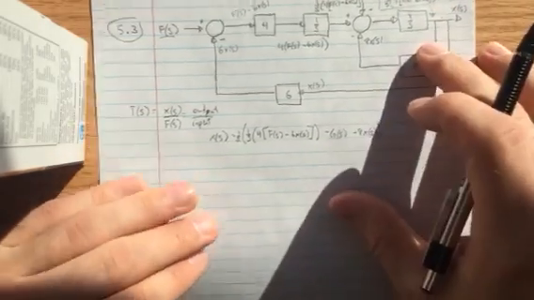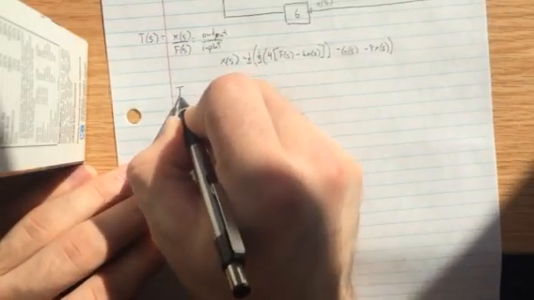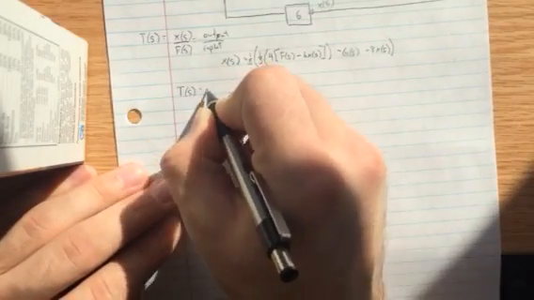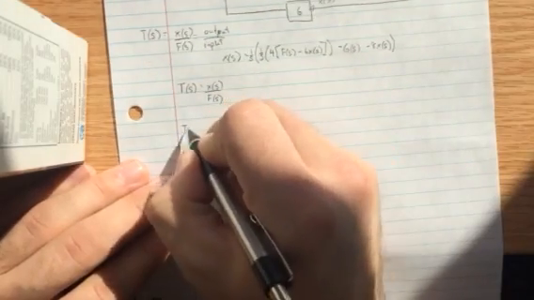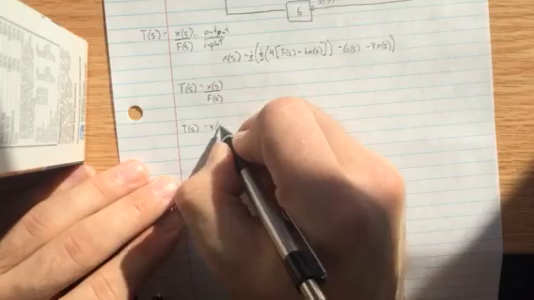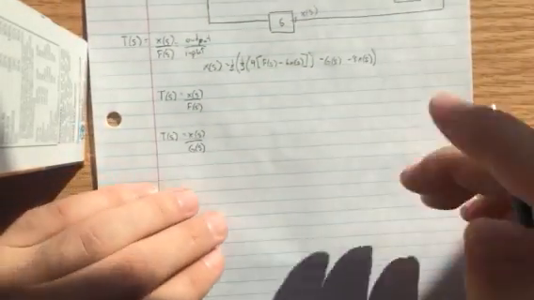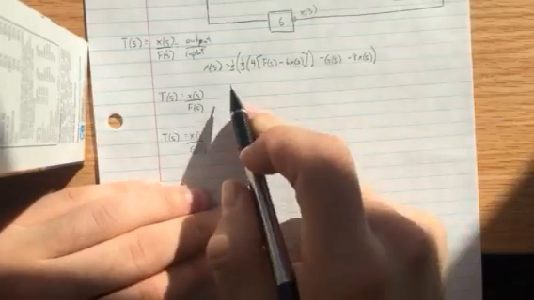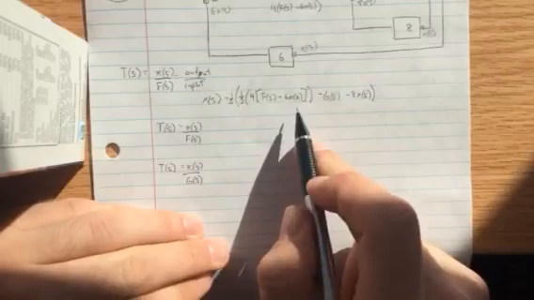So we're going to need 2 transfer functions. So one transfer function is going to be T(s) equals X(s) over F(s), and the other one is going to be T(s) equals X(s) over G(s), like that. So we're going to go ahead and solve this big equation for X(s) real quick.